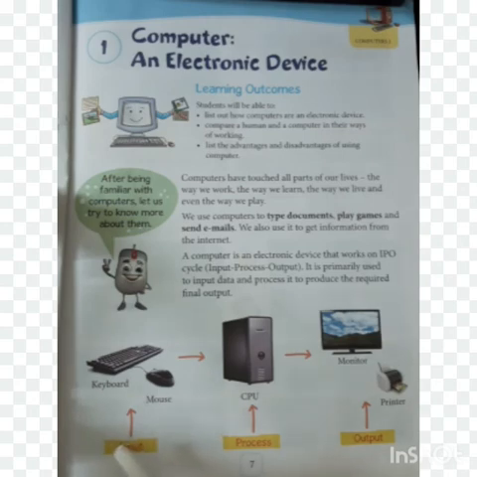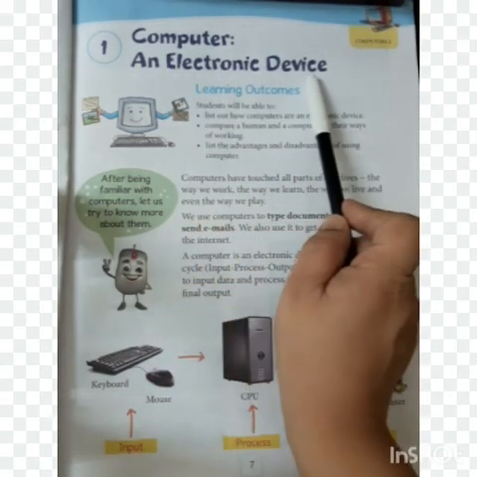Okay children, I hope you have understood this much, and I want all of you to use a computer copy, which is an interleaf copy. What do you mean by interleaf? Interleaf means one side plain and the other side should have lines. Okay, and single lines. On the first page or on the second page, you write computer and electronic device.